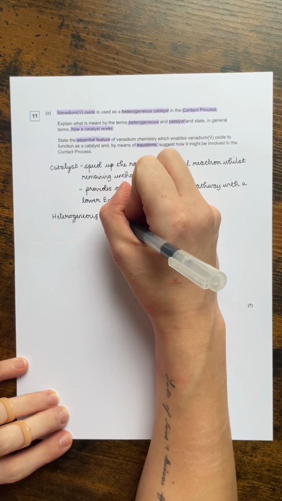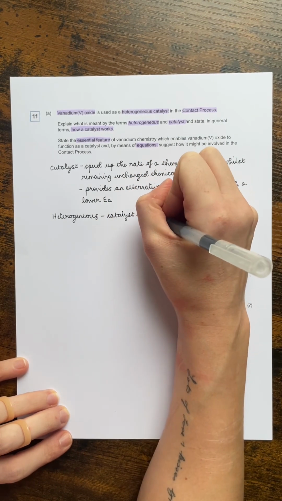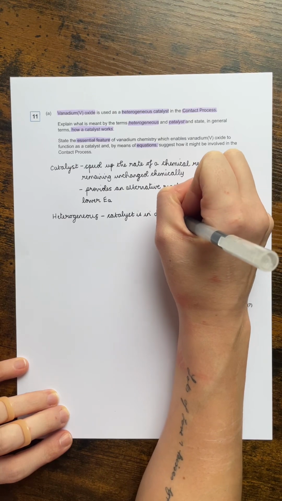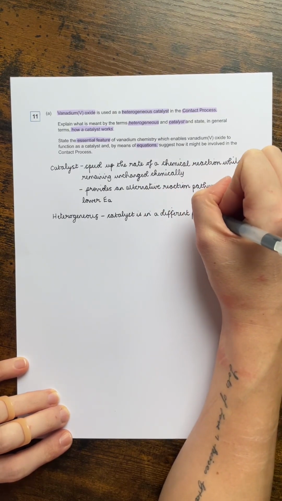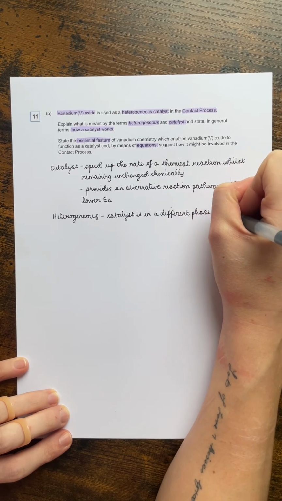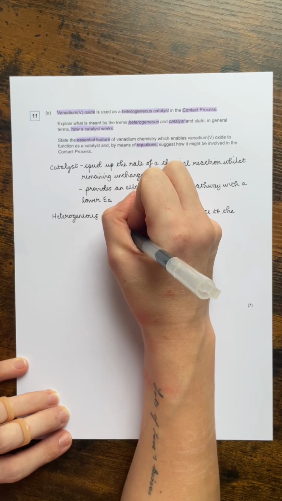So a heterogeneous catalyst is in a different phase to the reactant.